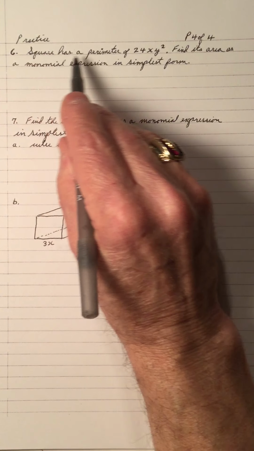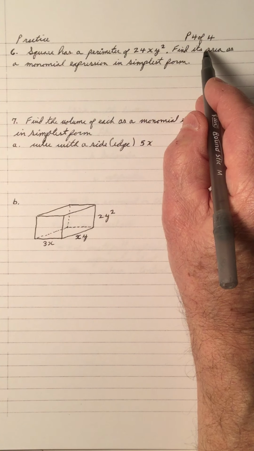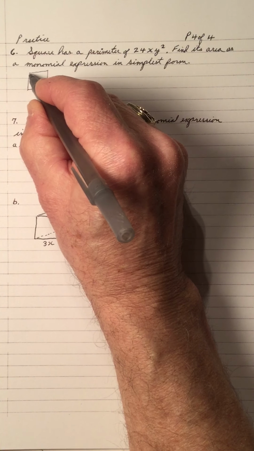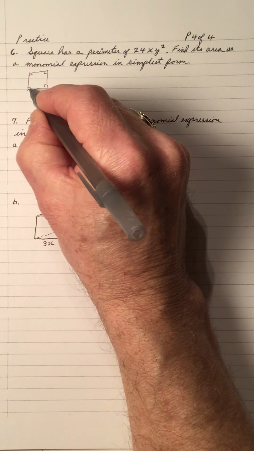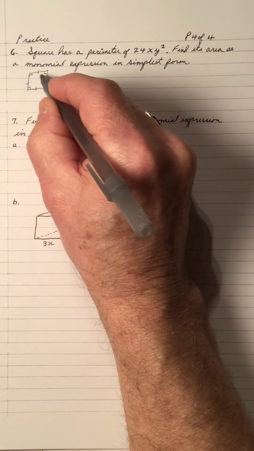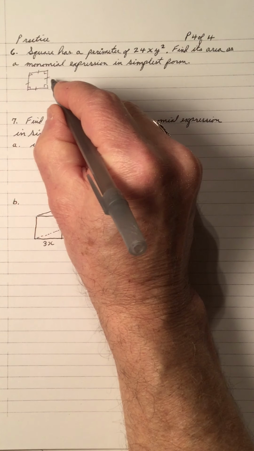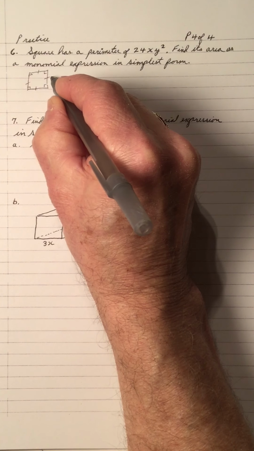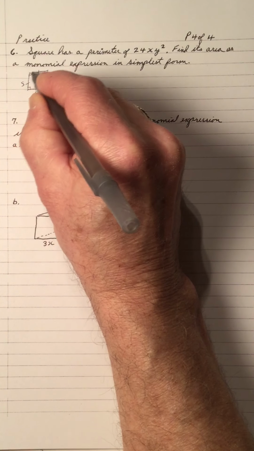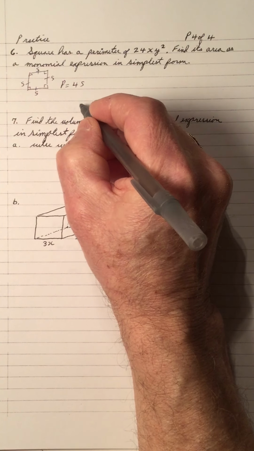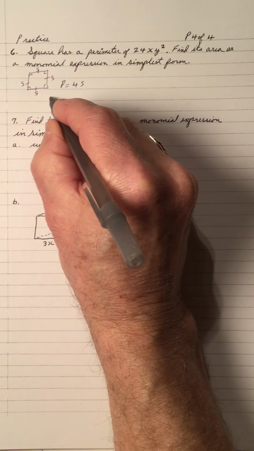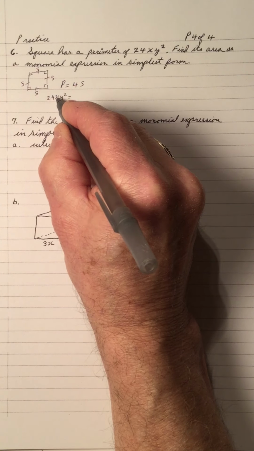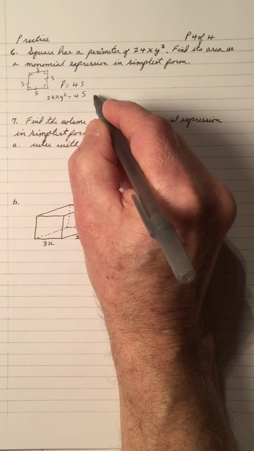So a square has a perimeter. Find its area. So if we have a square, which has all sides equal with all right angles, that means the perimeter is P equals 4S, because that's an S and an S and an S and an S. If you add them up, you get 4 S's. So the perimeter is 24xy squared. So if we put that in the place of P, let's work out the S.